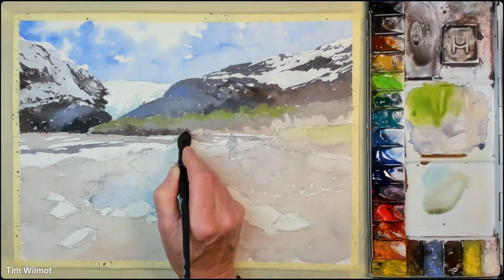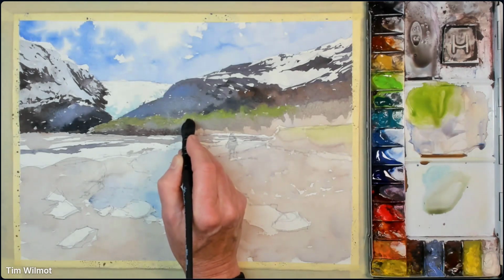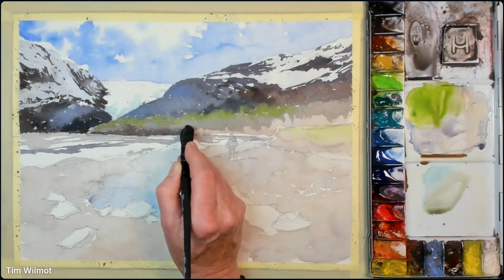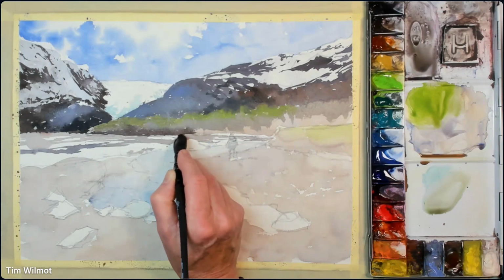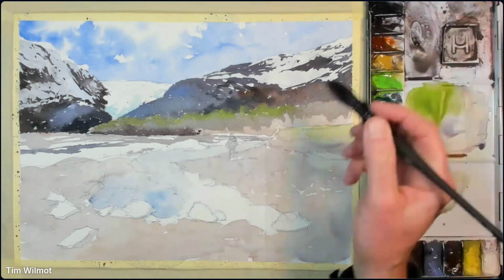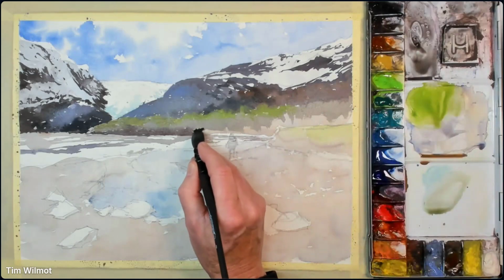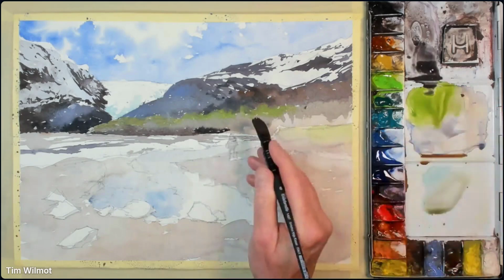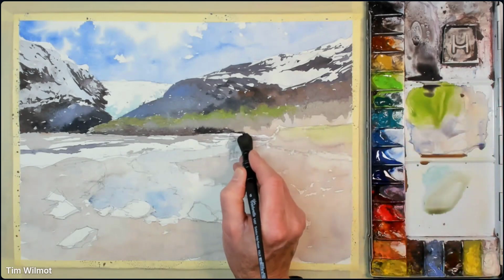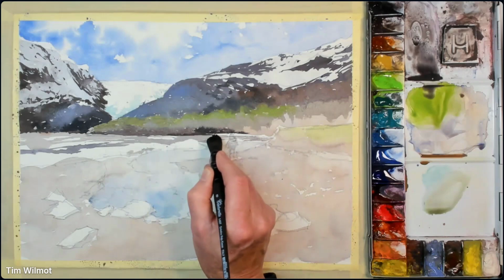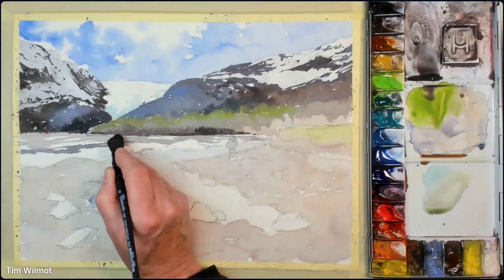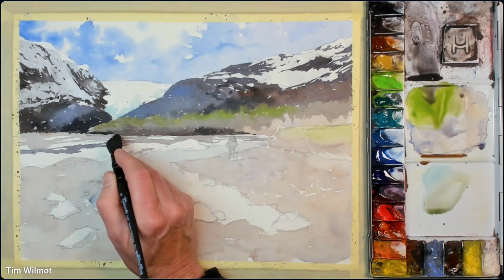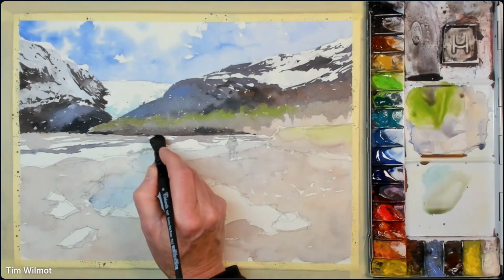But I'm just trying to get in those three things going on with the trees: the foliage at the top, then the exposed branches, and then this darker base to those trees. I keep my strong horizontal.